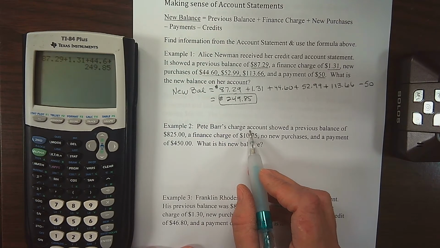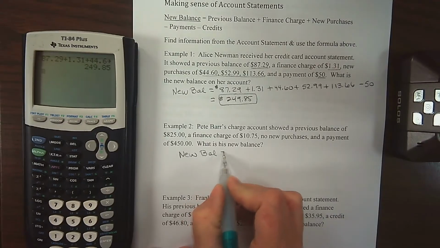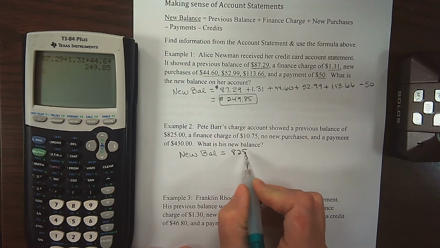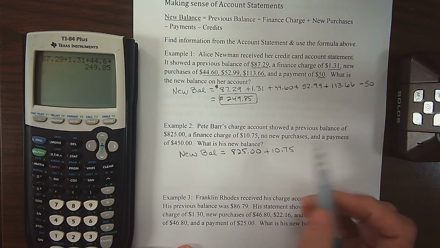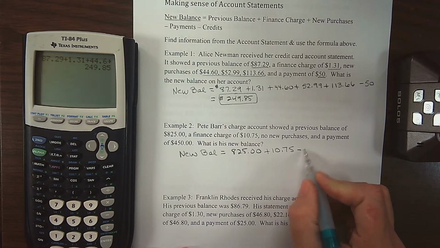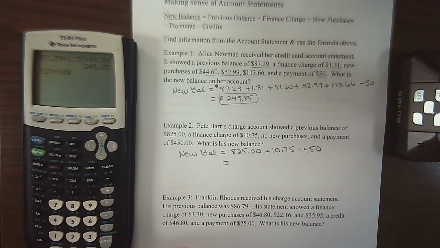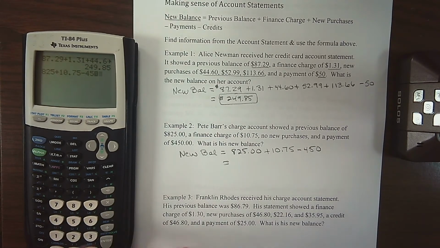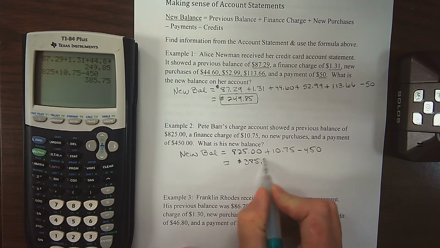Pete has a charge account. His previous balance, we'll start with that, is $825, even. We're going to add in his finance charge of $10.75. He had no new purchases. That's good, so he's not adding in to his balance in that way. He makes a big payment of $450. Let's do that string of arithmetic to get his new balance of $385.75.